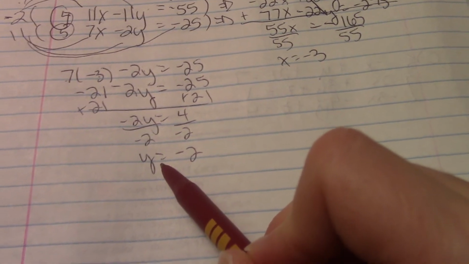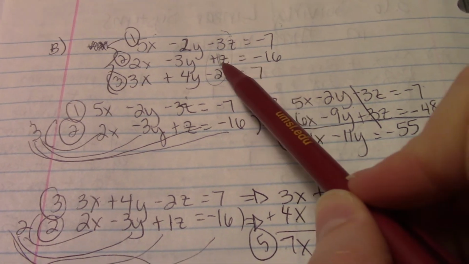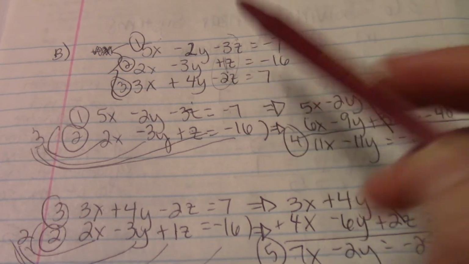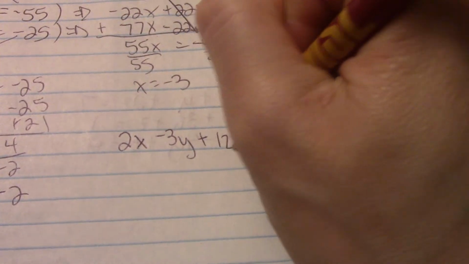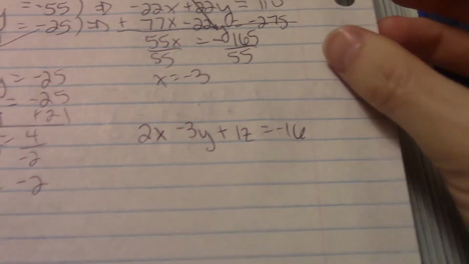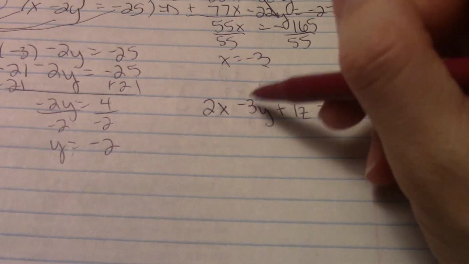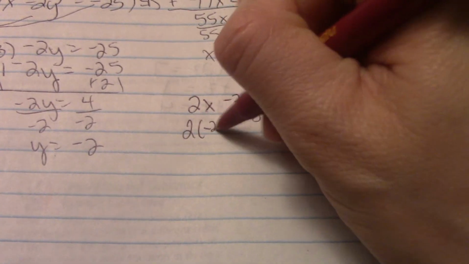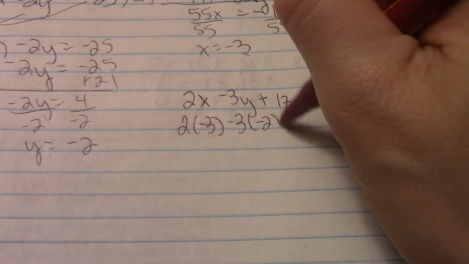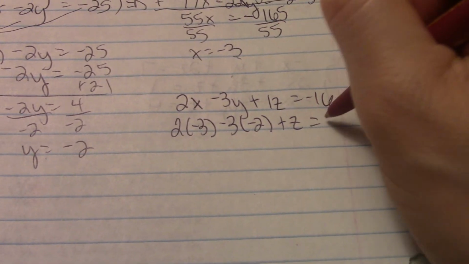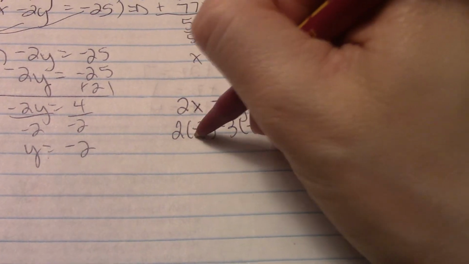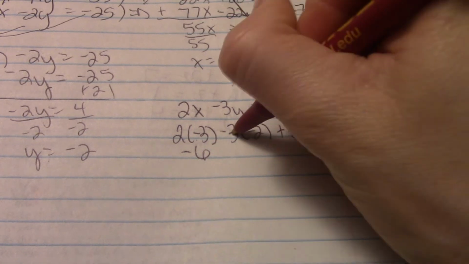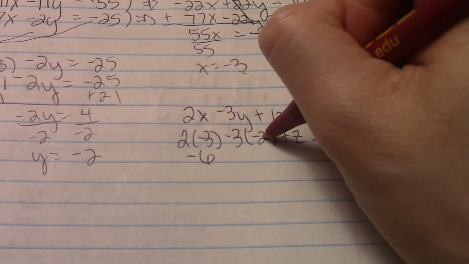Let's go back to either equation 1, 2, or 3. Once again, that 1 in front of that z is going to make my life really easy. So I have 2x minus 3y plus 1z equals negative 16. We found x is negative 3 and y is negative 2. So 2 times negative 3 minus 3 times negative 2 plus z equals negative 16. 2 times negative 3 is negative 6. Negative 3 times negative 2.